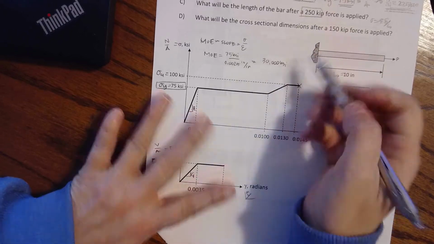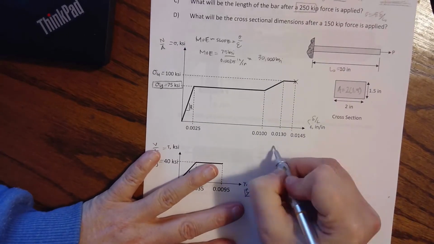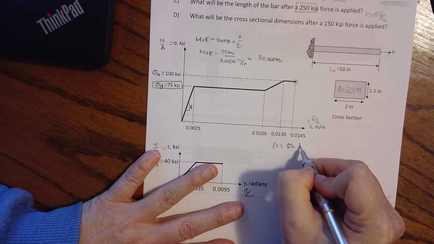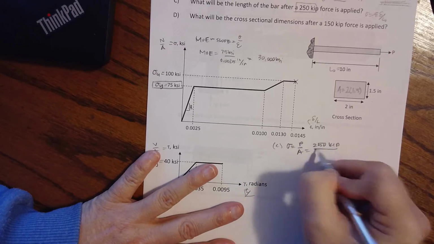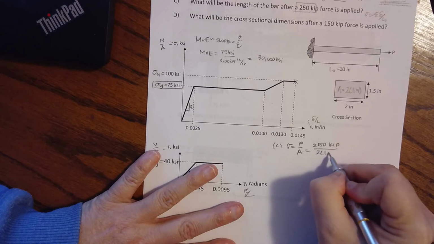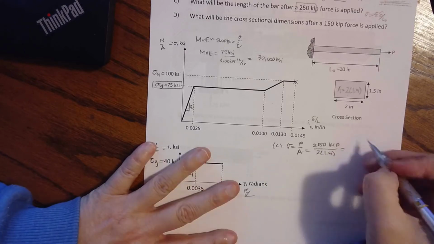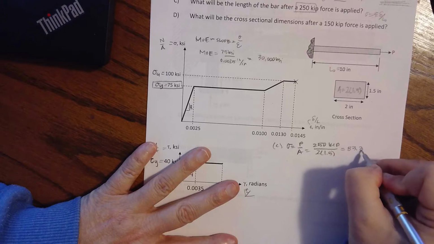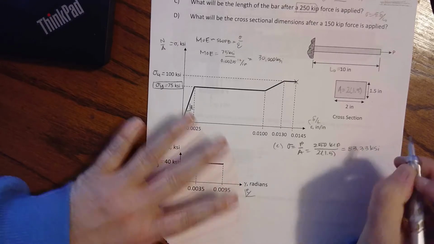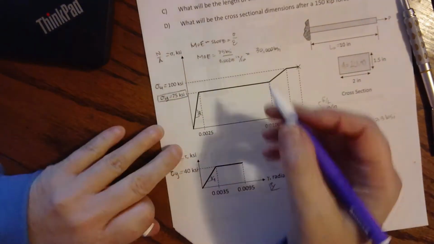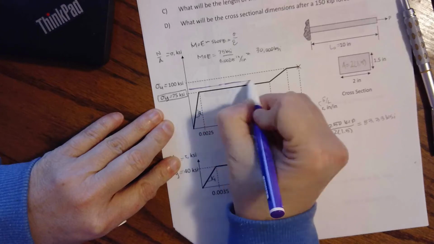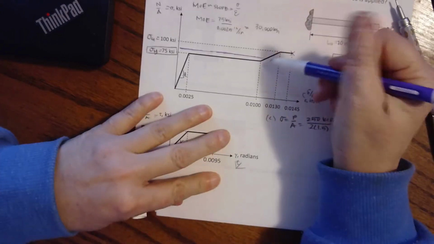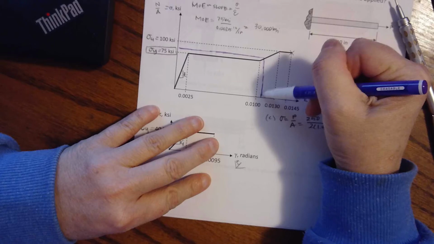exactly where I am. So if stress, so we're working on part C, if stress equals P over A, and I load it to 250 kips, and I have a cross section of 2 times 1.5, then I'm going to get a stress of 83.33 KSI. So looking at this, I know that that's going to be somewhere in here. Okay, and I can come down just like that.